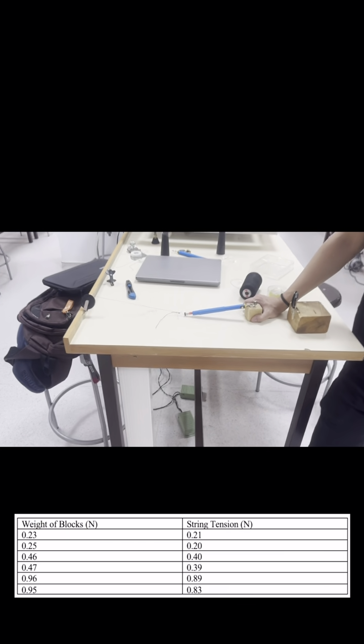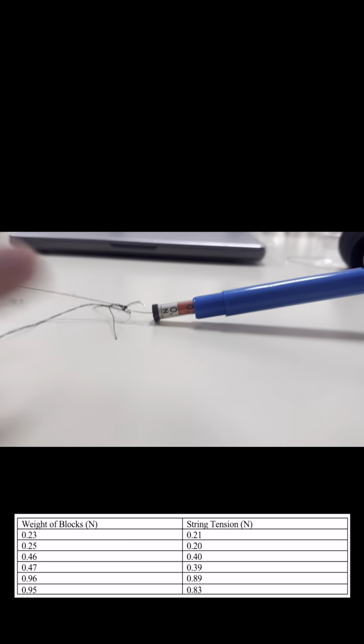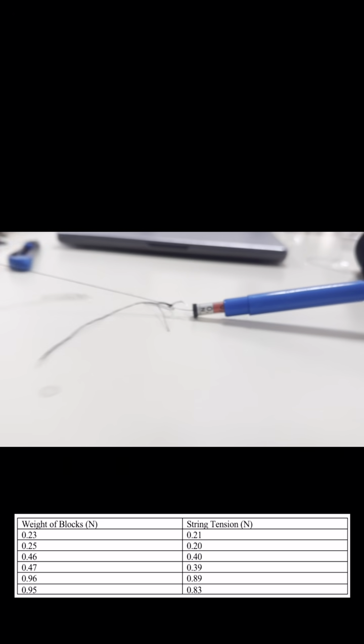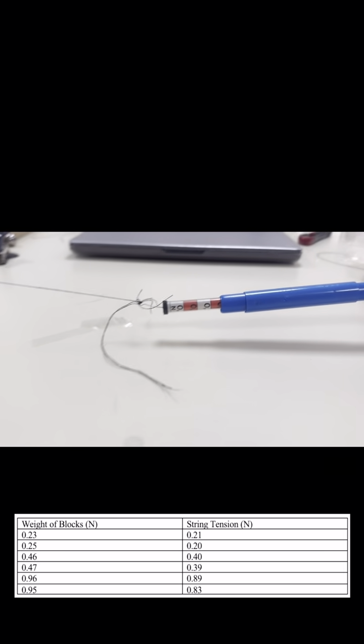Next, we set up a simple pulley system. Each object was individually attached to a rope passed through a pulley and connected to a dynamometer. Their new force readings were recorded when suspended freely in the air.